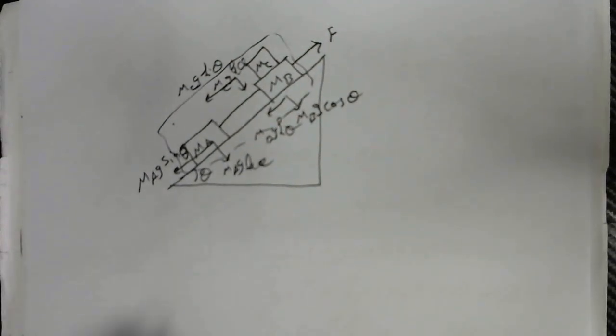And since we are considering the whole mass as a system, the rope's internal force is considered not affecting the equation of motion.